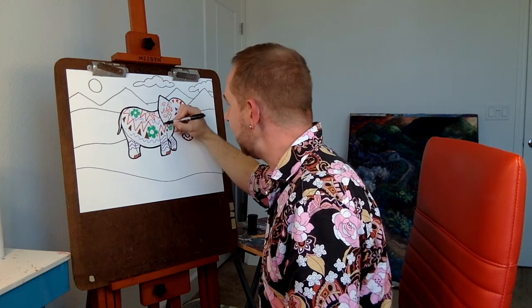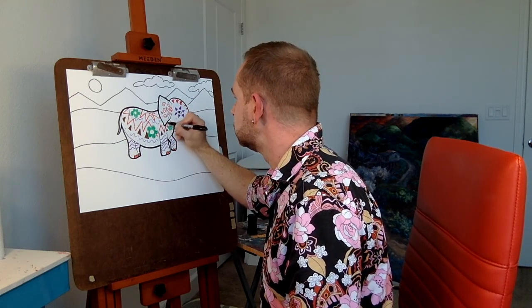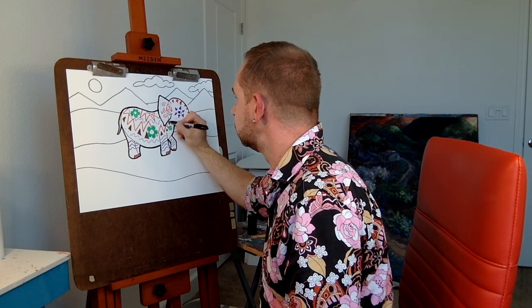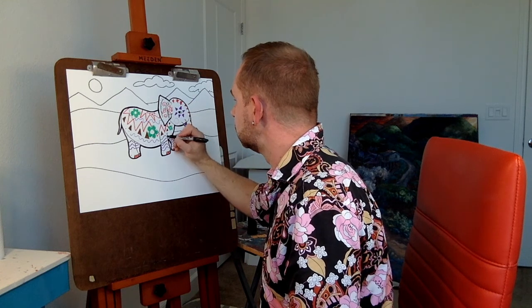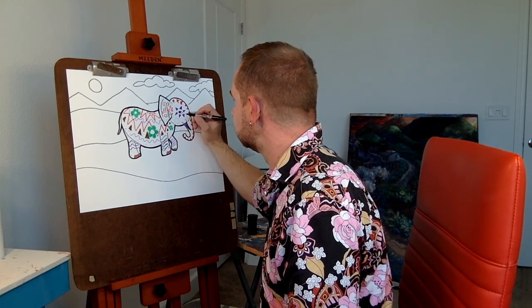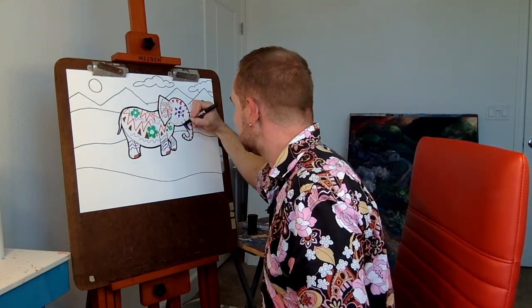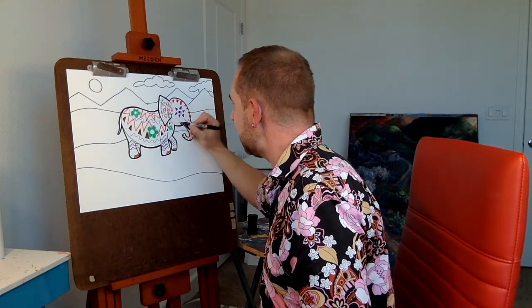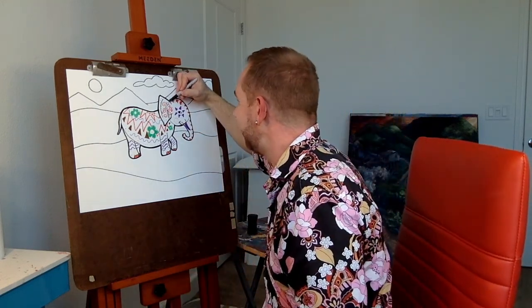I'm going to outline the ear too. I think our elephant needs a little smile. There we go. All right, are you ready for the background now?